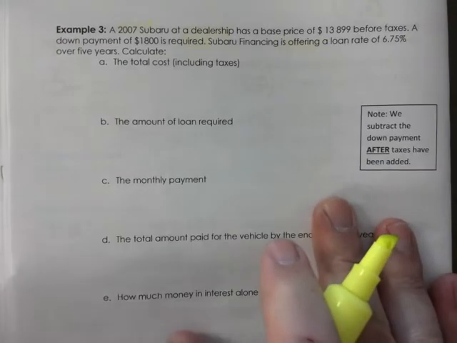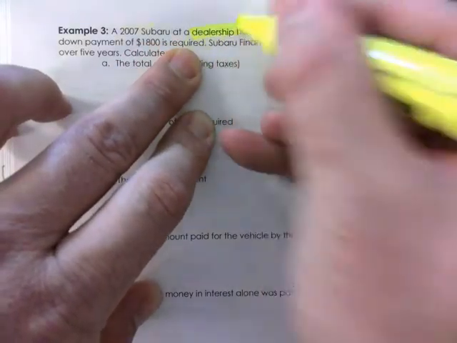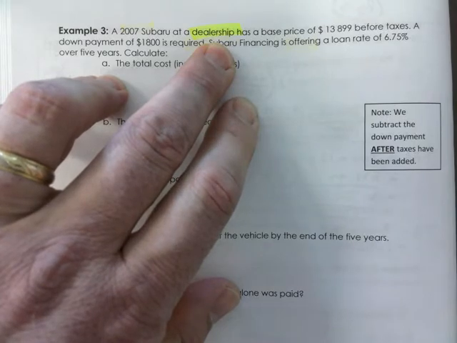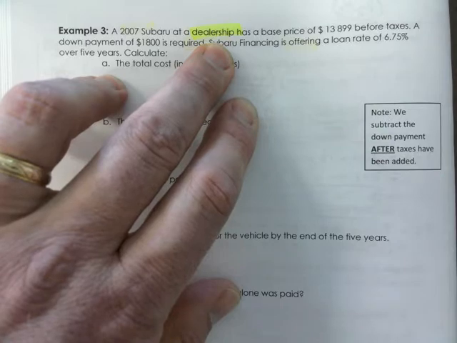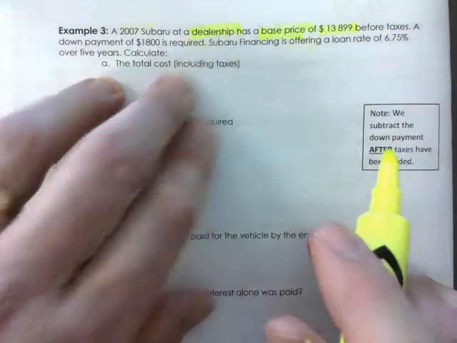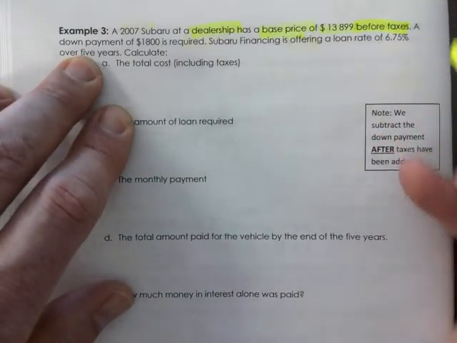Okay, so there's a 2007 Subaru at a dealership. That should stick out to you. So we're talking, it doesn't matter if it's used or new. At a dealership, it's always 12%. All right? There's a base price of $13,899, and there's those two words before taxes.